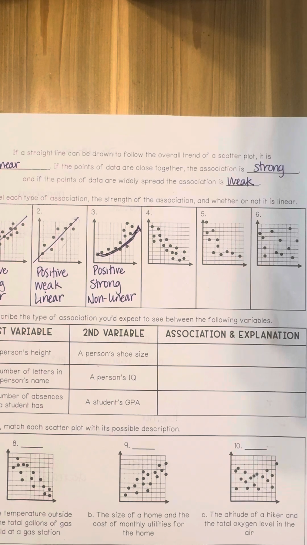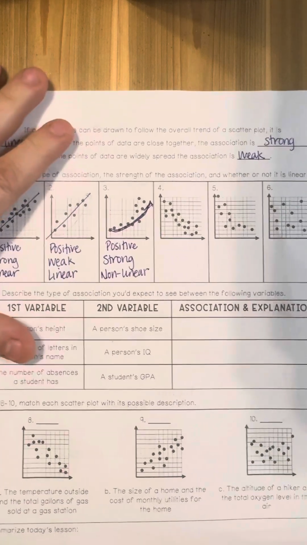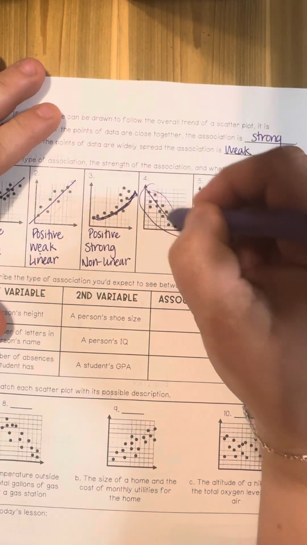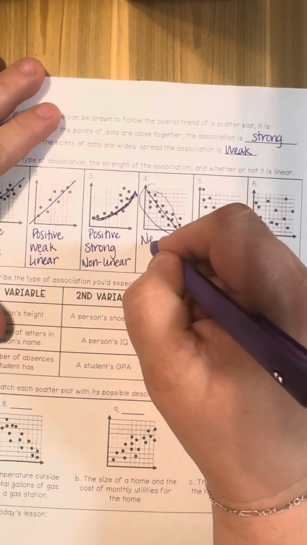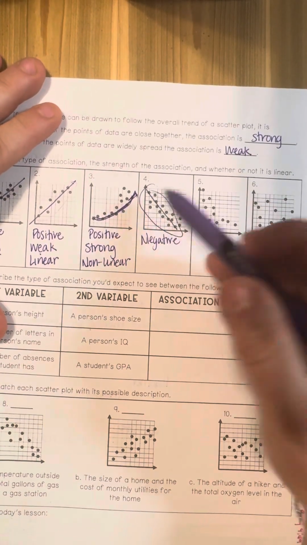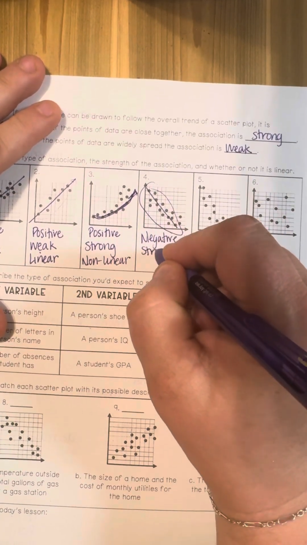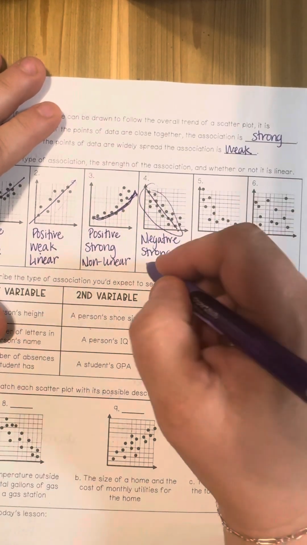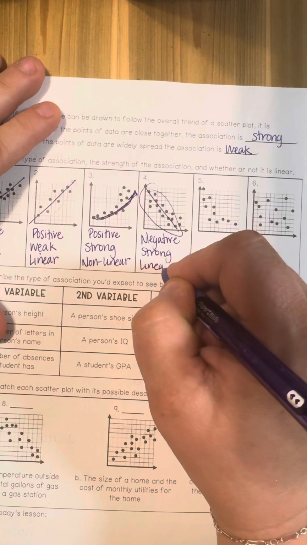Okay, so looking at the next one. What do you notice? They're going down, right? Down. So these are negative. But you see they're pretty close together. So we're going to call this a strong association. And then you see the straight line that I was able to draw through. So they are linear.